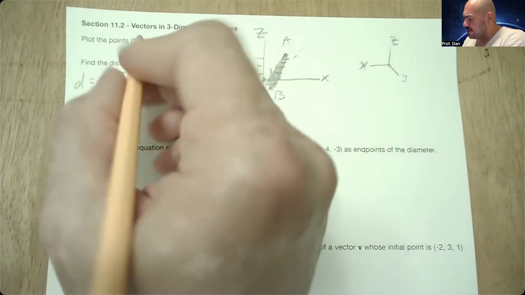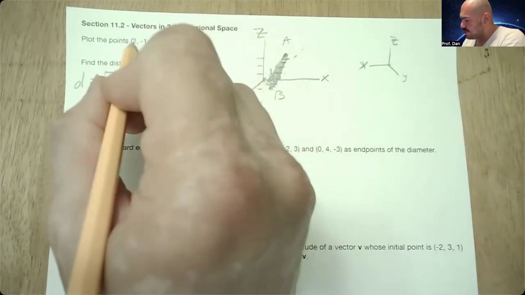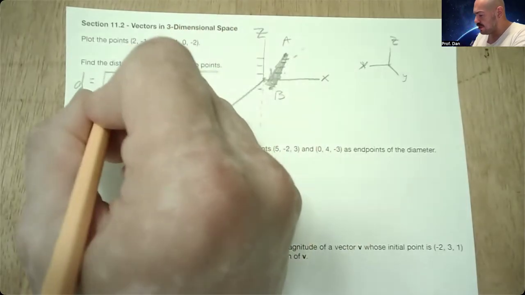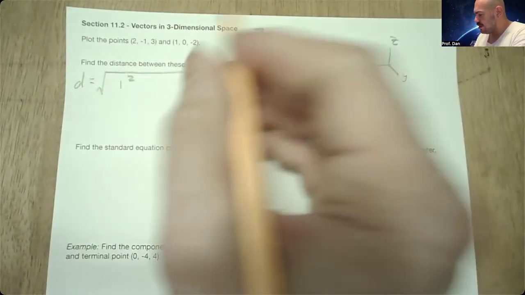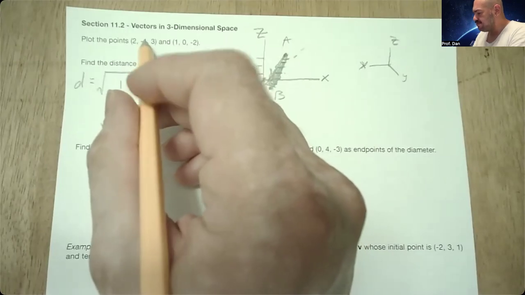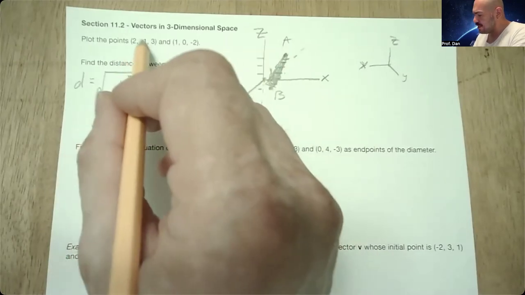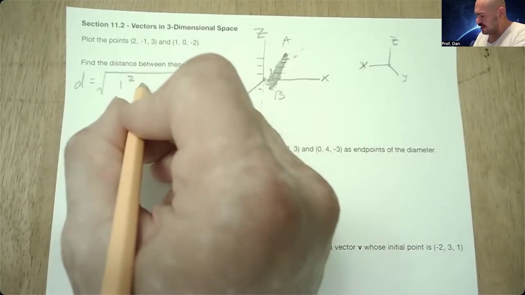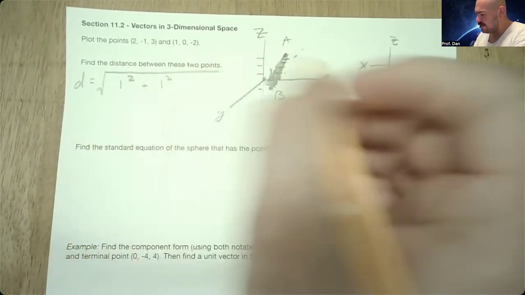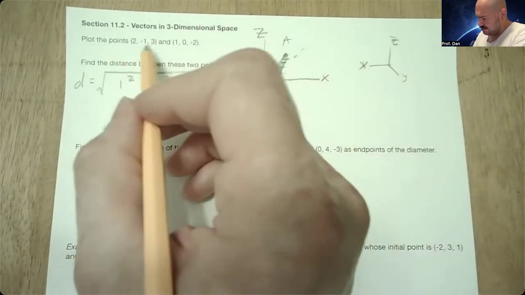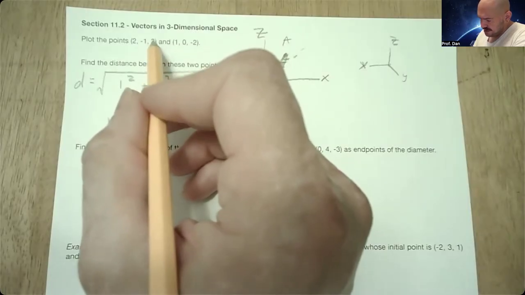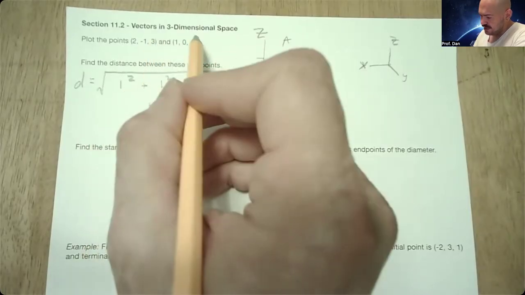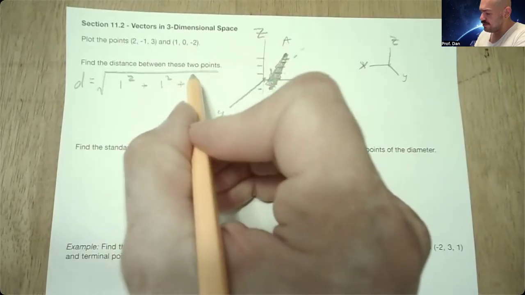So we have change in x, we're going from 2 to 1, that's a change of 1 squared. Change in y, we're going from -1 to 0, that's a gain of 1 squared. And then for the z, we have going from 3 to -2, that's a loss of 5.